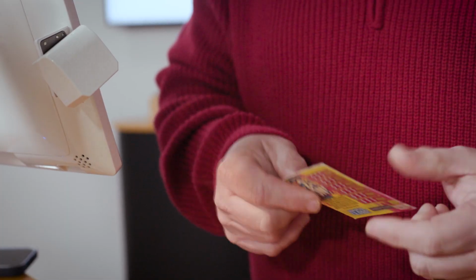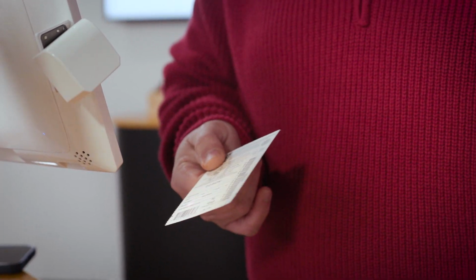What if I told you a $5 mistake could turn into a $5,000 loss by the end of the month? That's exactly what could happen when lottery reconciliation isn't done correctly.